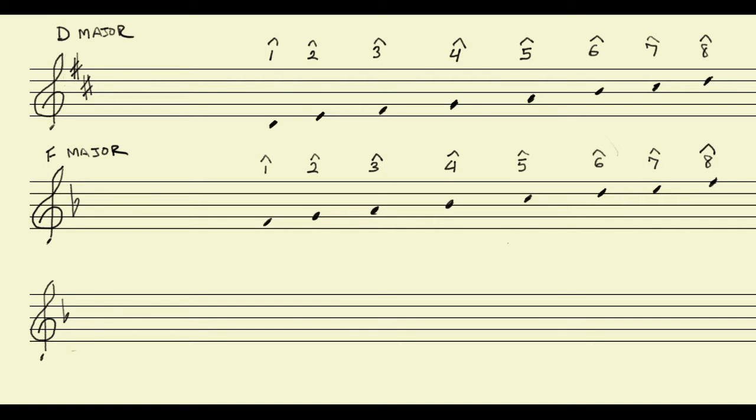So I'm going to show you how to do this method, but I also want you to understand why this method works. And to do that, I'm going to need to go back to our discussion of relative minor keys. And I'm going to use F major as my starting point here. And I've written out an F major scale in the second staff, using the key signature of 1 flat, B flat.